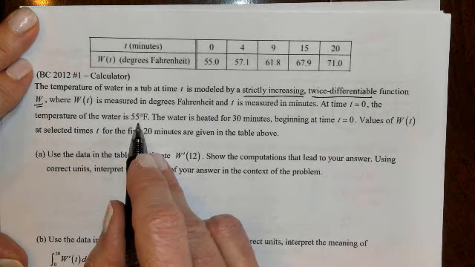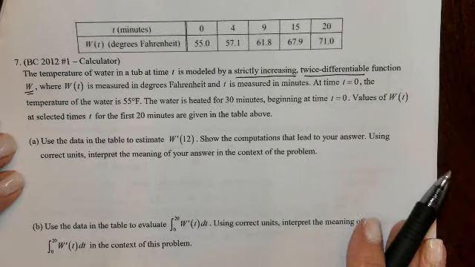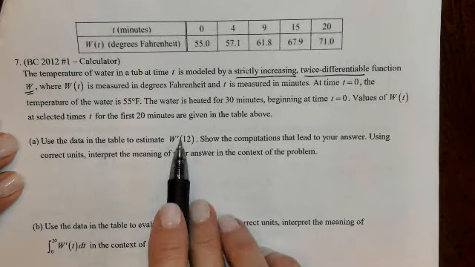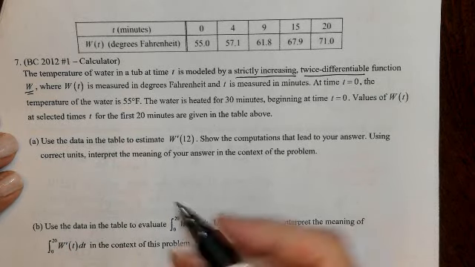Okay, the water is heated for 30 minutes beginning at time 0. Values of W at selected time t for the first 20 minutes are given in the table. So the water is heated for 30 minutes, but we only have the table through 20 minutes. Okay. Part A. Use the data in the table to estimate W prime of 12. All right, well, by the 7th problem that we've done here, this should be like very much a given. We know what to do here.